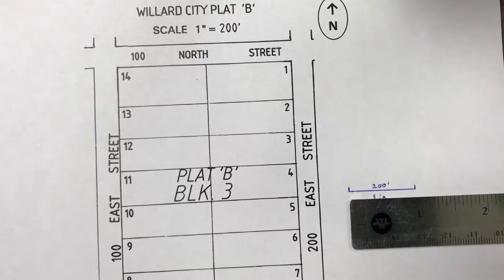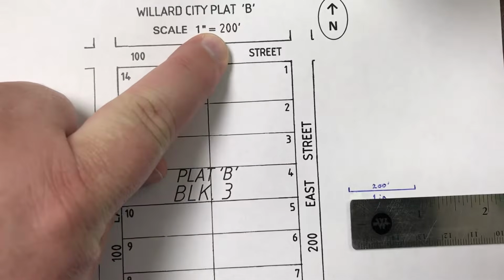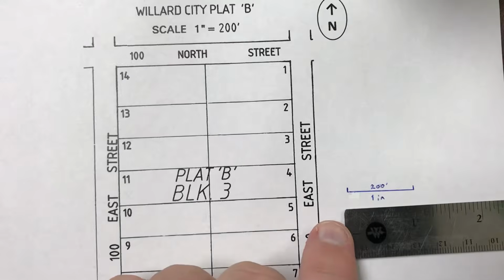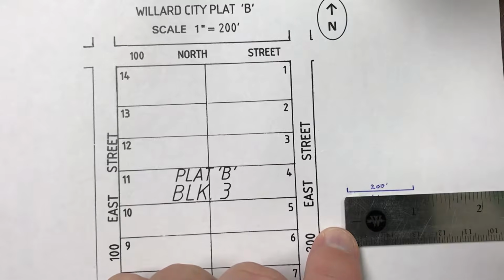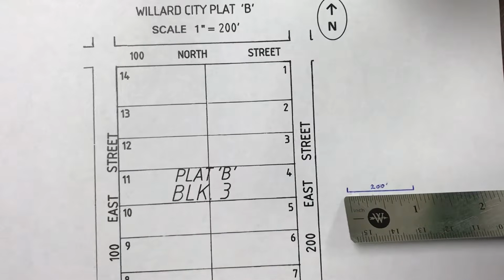So a quick little video today just to explain the scale. 1 inch equals 200 feet. So we have a ruler down here and I've drawn 1 inch down here. So you can see that matches up 1 inch right there. If I adjust, there you go. So 1 inch equals 200 feet.